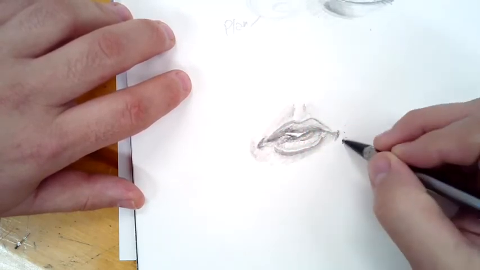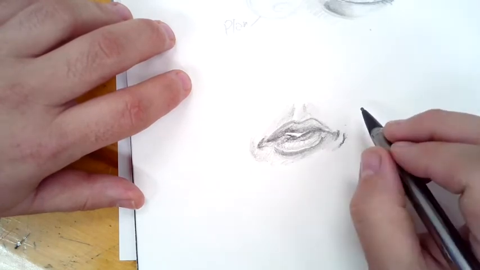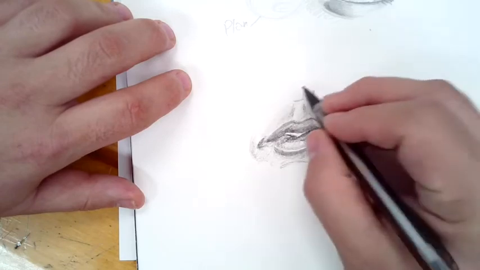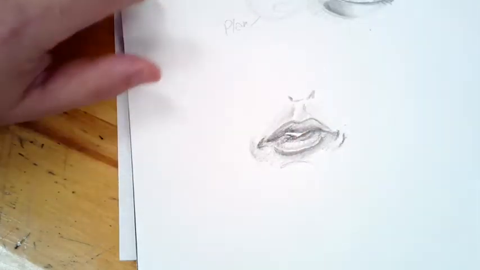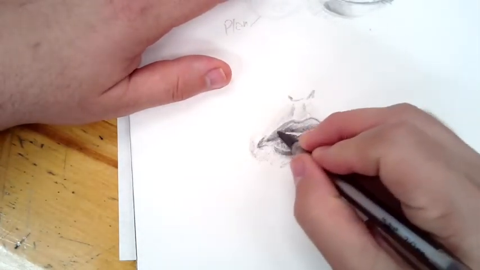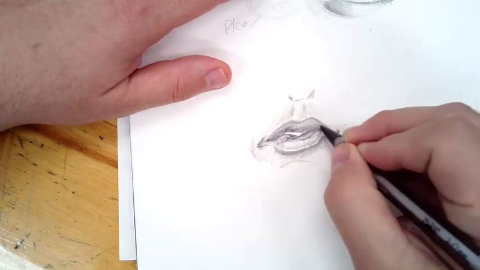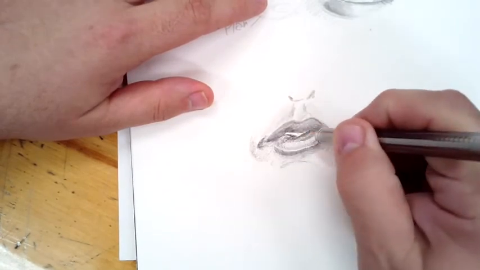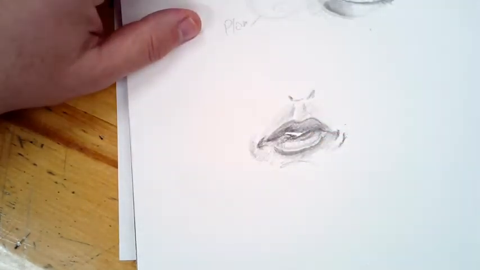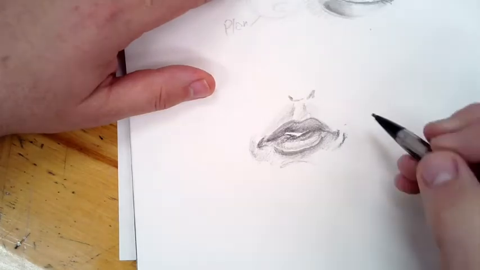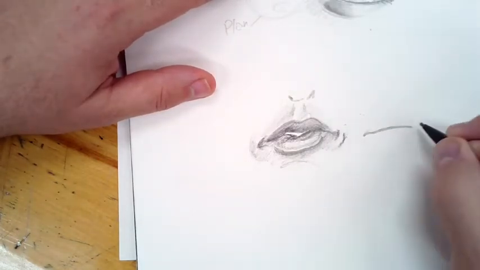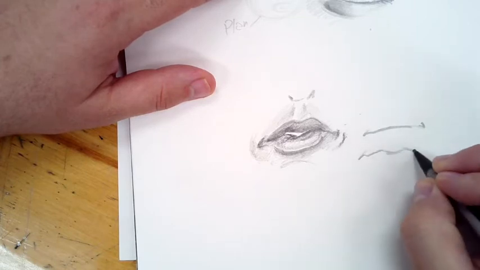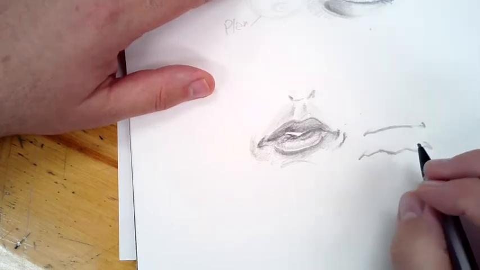Remember, you can always go darker. So start off light and work from your darks to your midtones to your highlights. See there, I'm darkening it up a little bit more. I'm putting some dots in there, adding some texture. You can do light lines in the bottom of the lip, that helps. Here are the different kinds of lips, straightforward. There's the bottom cupid bow lip.